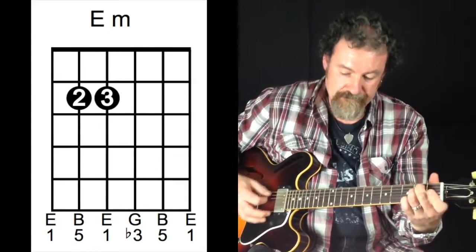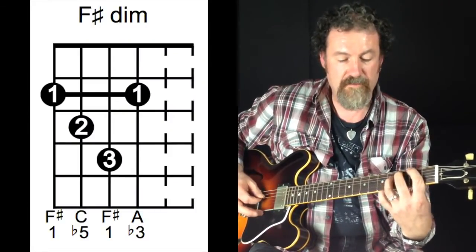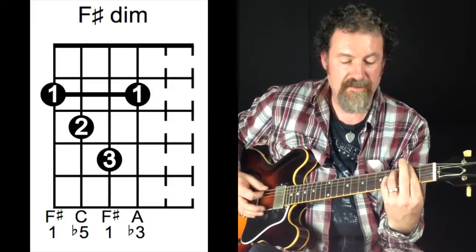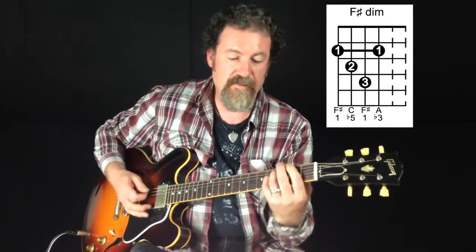Then we go to E minor. And now our F sharp, which is this note here, needs to be diminished. So I'm just going to play it like that. You could just play that if you wanted to, which is your 3rd finger on the 3rd fret of the A string, your little finger on the 4th fret of the D string, and your 1st finger on the 2nd fret of the G string. But then if you wanted a low root note, that note there, just bar it across. Don't play those top strings necessarily. And back to G.